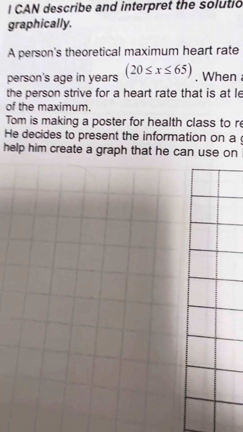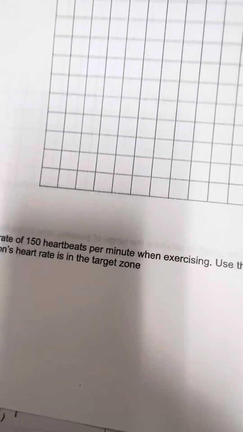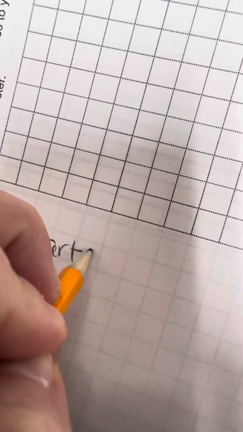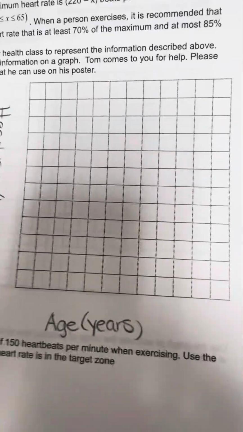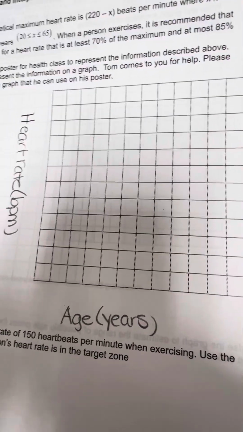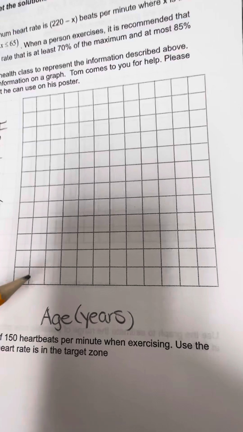We have the x, which we can see the x is the years that we have of this person. So at the bottom here, I'm going to write down age, and this is going to be in years, and then our heart rate, which is going to be that 220 minus the age, and that's going to be our y-axis. So BPM, beats per minute. And we have a blank graph here, so we are going to have to look at this a way that we can.